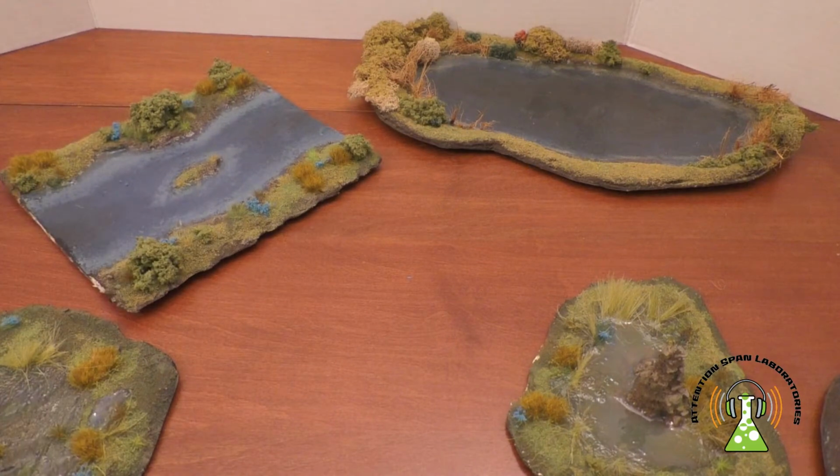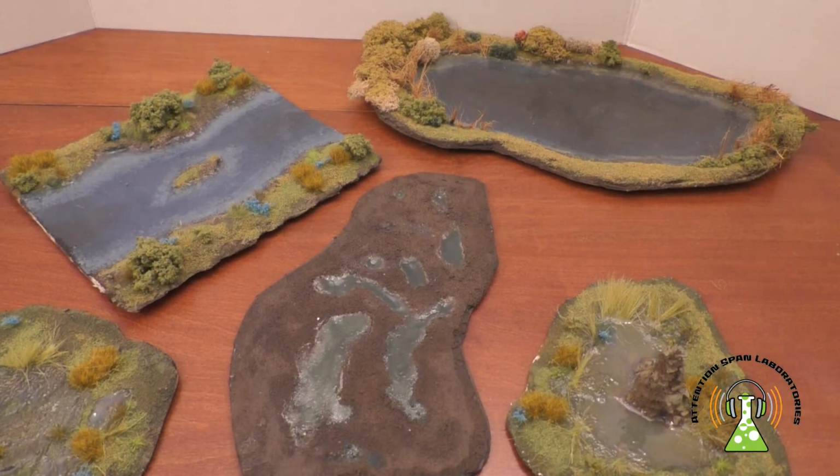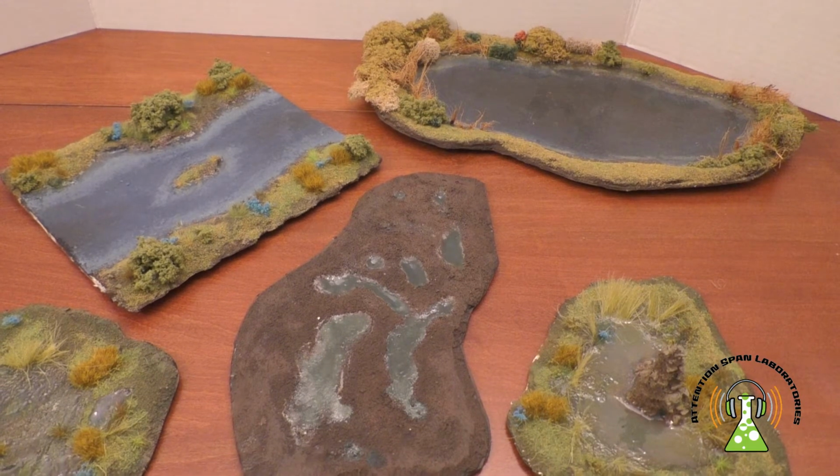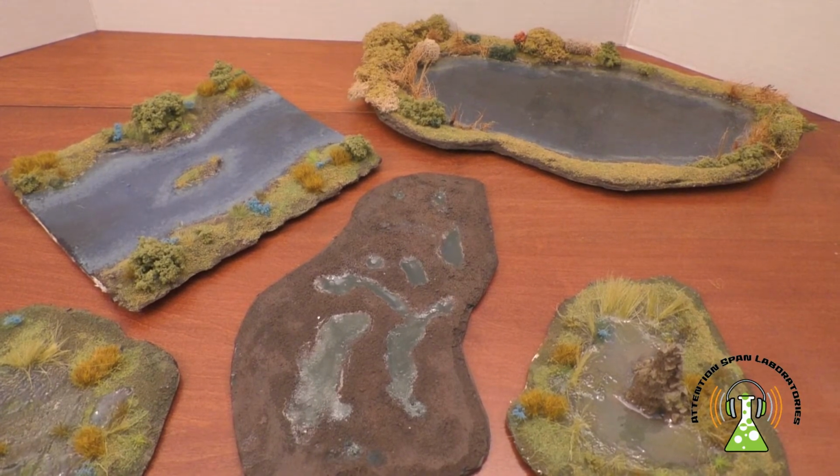So there you go. That's a quick discussion of wargame terrain water features, three ways. Now I'll move on to show you one of the other, completely different pieces of industrial terrain that I'm working on. It's only in the early stages, it still has to be painted and everything, but I think you'll like it. Give me a second to set it up.